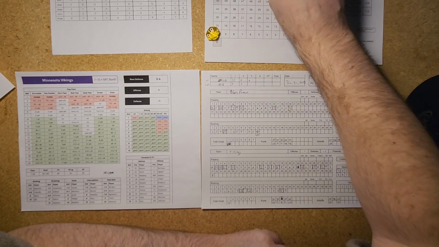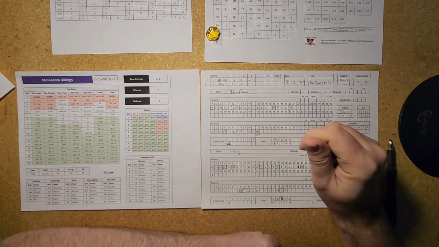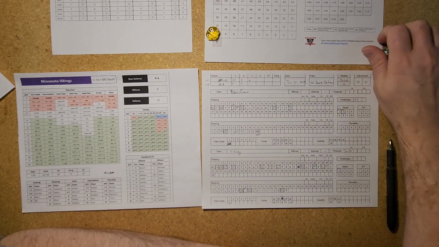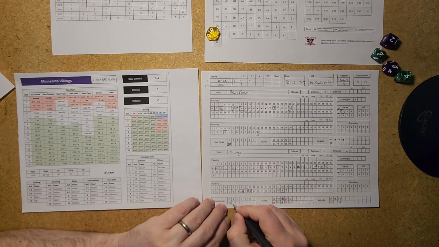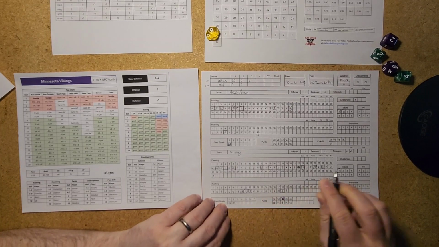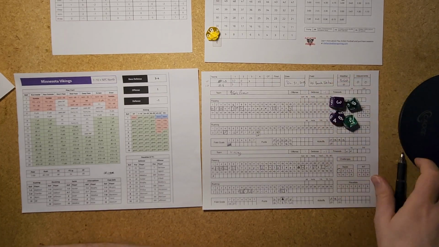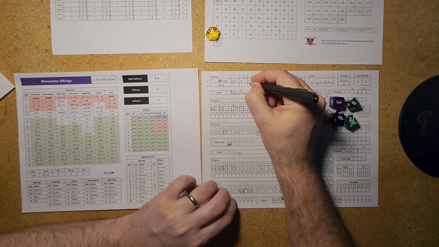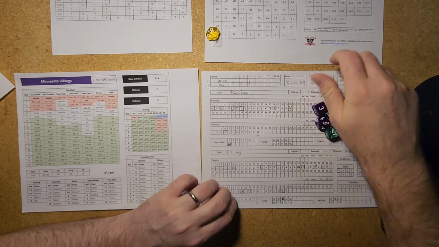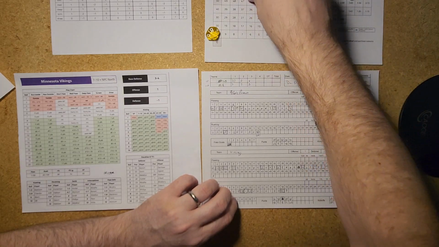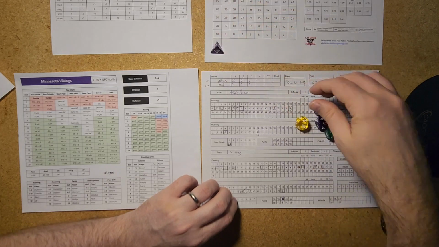Minnesota has gotten themselves into field goal range. This is a 31-yard kick. Minnesota is good all the way on a 30 to 39, so no need to roll that one. So Greg Joseph has kicked a 29 and a 31-yard field goal. That cuts the lead to 16-13 with 5:45 left in the third quarter.